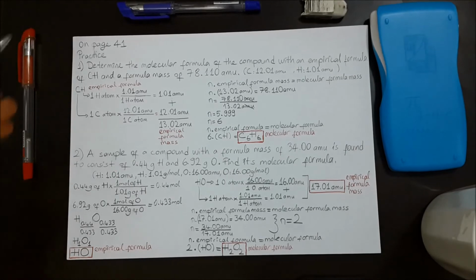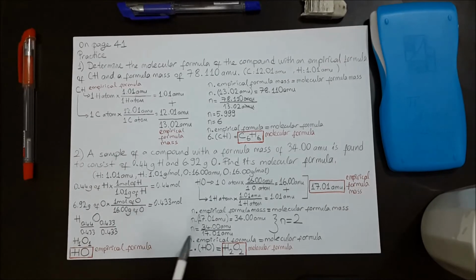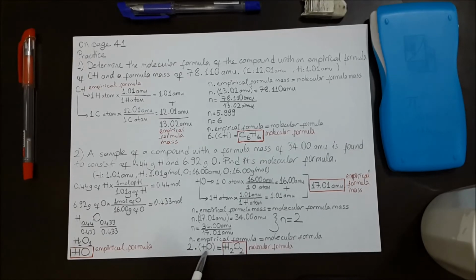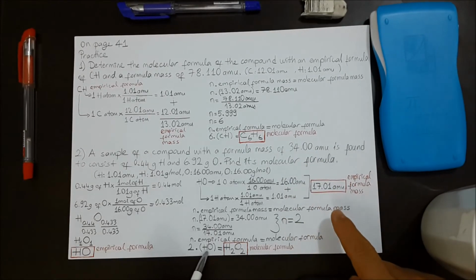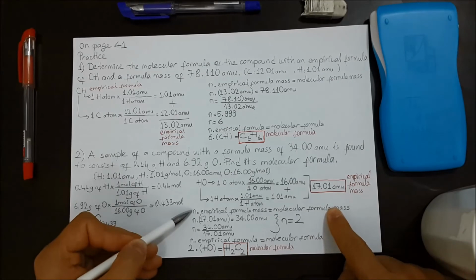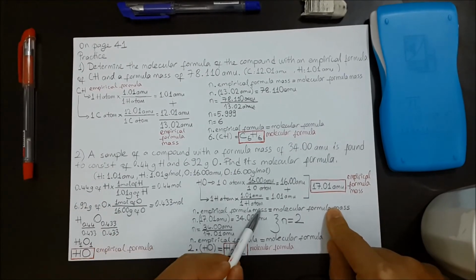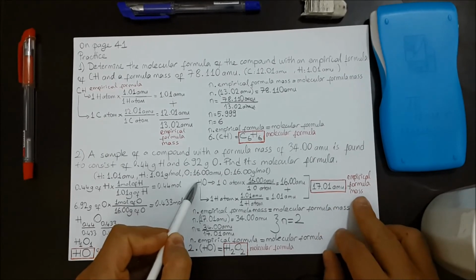As I told you in the solution of the first question, we have two mathematical formulas, which are N times empirical formula mass is equal to molecular formula mass, and the second one is N times empirical formula is equal to molecular formula. Here I got the empirical formula, which is HO, and in the question, my molecular formula mass is given as 34.03 AMU. I'm going to calculate N, but to calculate N, I need the empirical formula mass. Via the empirical formula, I can calculate the empirical formula mass.